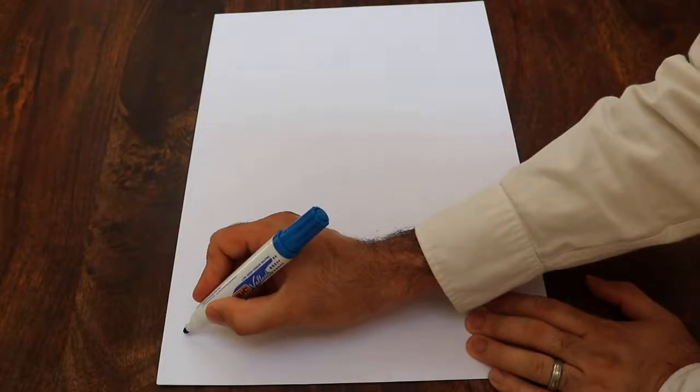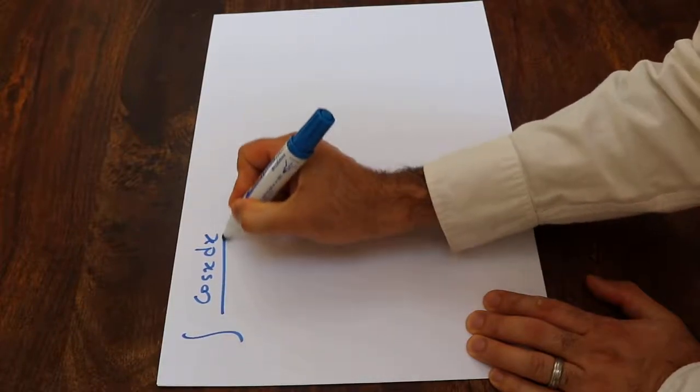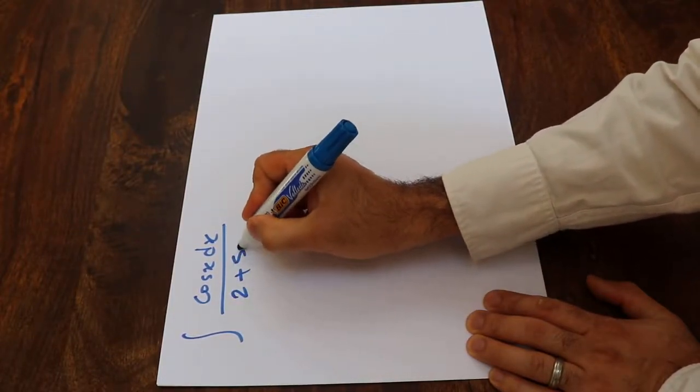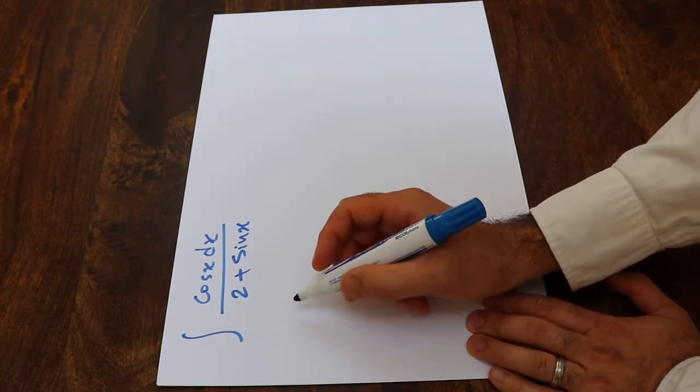Hello, today I'm going to show you how to calculate the integral of cosine x dx divided by 2 plus sine x. Okay, so you can solve this integral using the substitution rule.